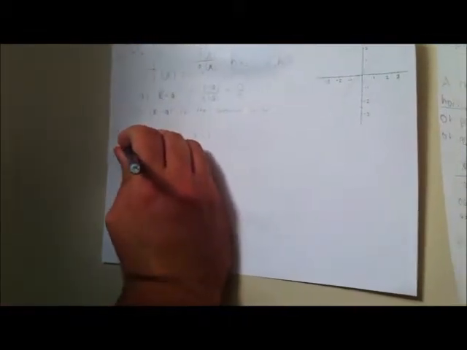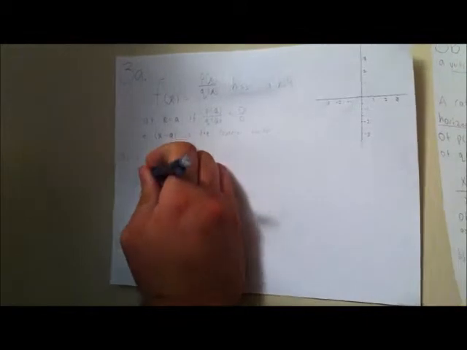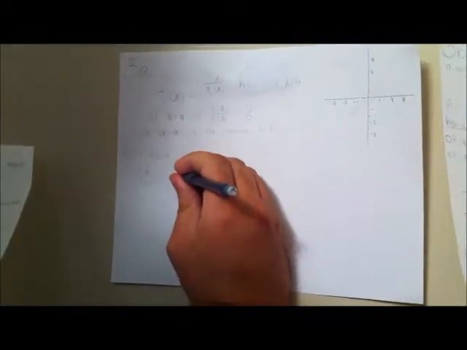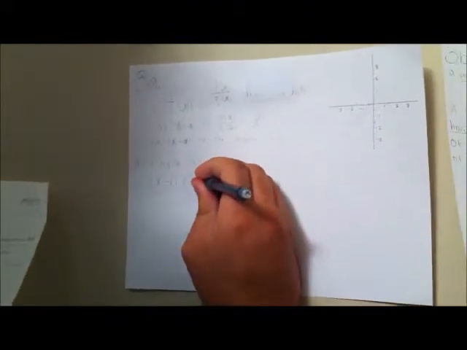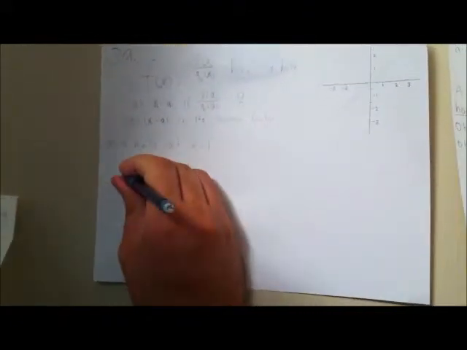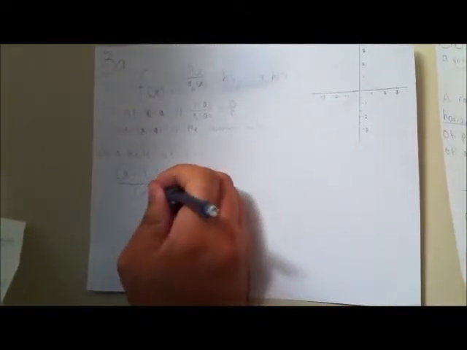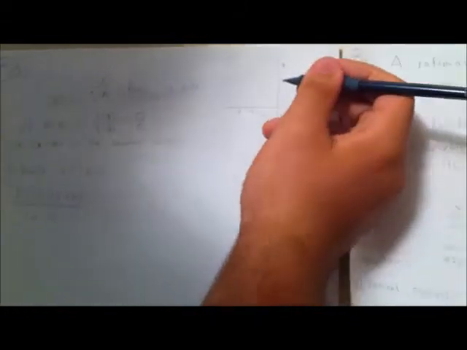An example of this would be something like x minus 1, x plus 4, all over x minus 1. Now in this instance, when we plug in the 1 for the x's, these two will cancel each other out, creating a hole at 1.